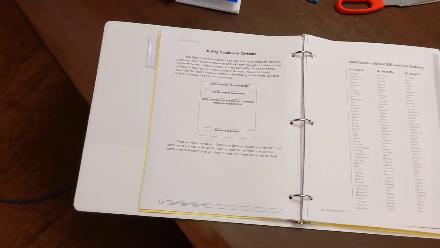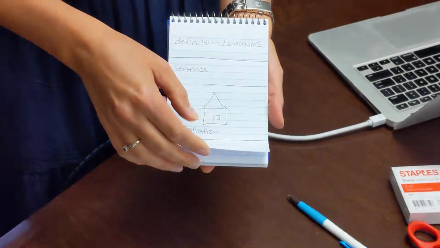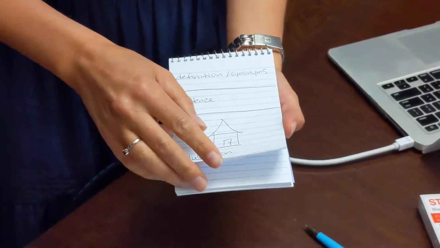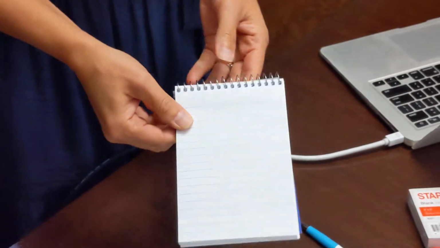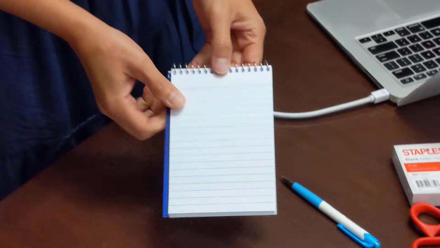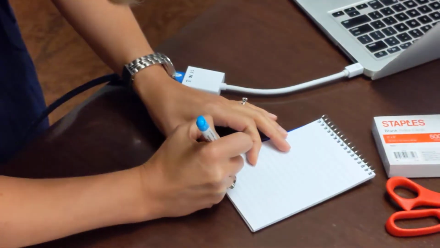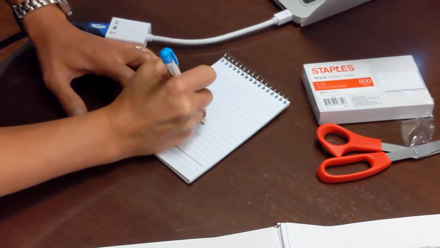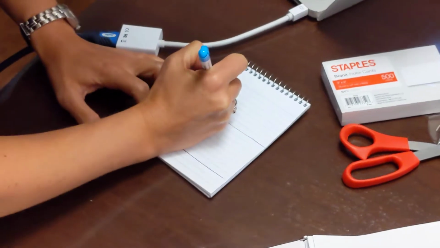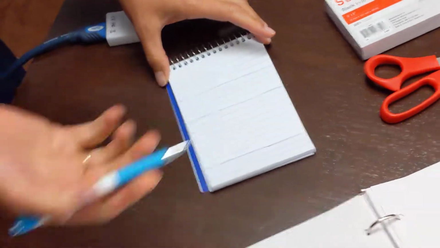Let's talk about how you do the vocabulary cartoons now. You will see the process here. We're just using a simple spiral bound notebook, and you can start with a blank page for the student, and you're going to make a demo for them. You're going to show them how easy this is for them to do on their own at home. They just draw a line to make a small space, and then a line to make a bigger space, and then another line to separate out two smaller spaces. So small, big, small, small.